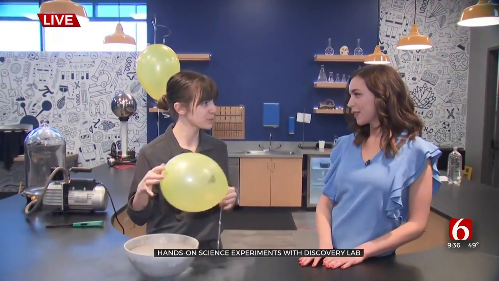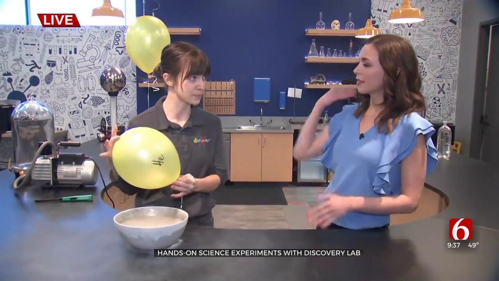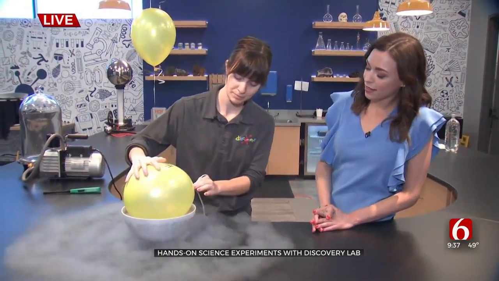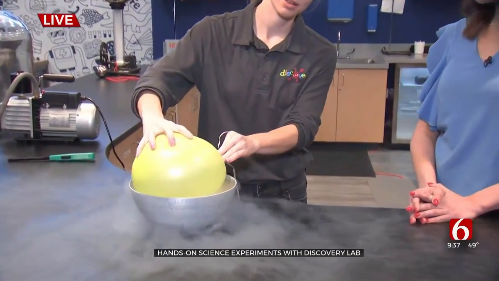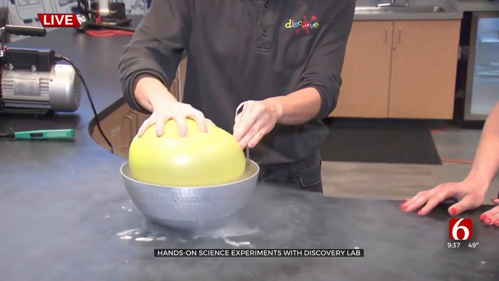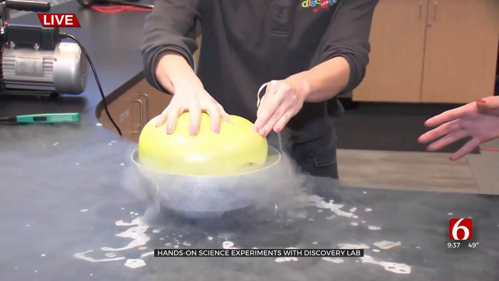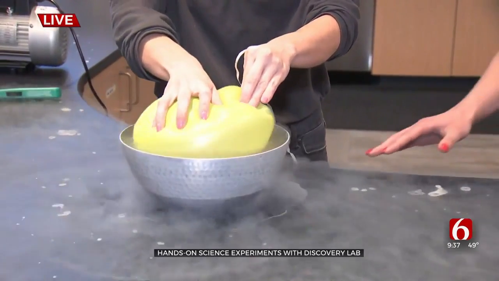So what we're going to do is put this inside the liquid nitrogen, which is very, very cold, and we're going to see what happens to this balloon. So what do you see? It's shrinking, the balloon. Yeah. I think we did this one before. So this just makes it really cold and shrinks it. You feel the really cold air too from the nitrogen.